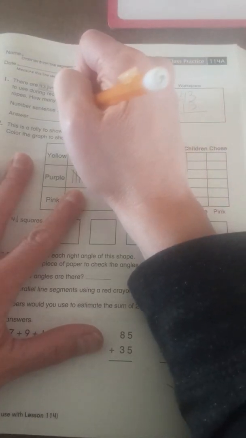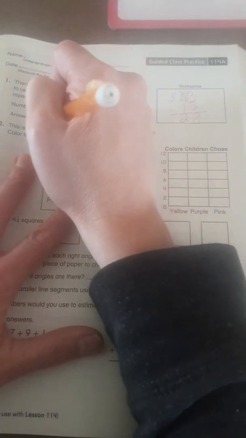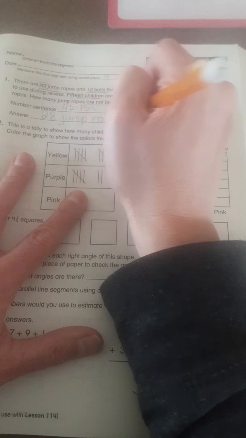So we need to write down 43 minus 15. And I should have written my number sentence over here. More on the floor, go next door, borrow 10 more. 4 becomes a 3, 3 becomes a 13, 13 minus 5 is 8, 3 minus 1 is 2, and my answer is 28 jump ropes.